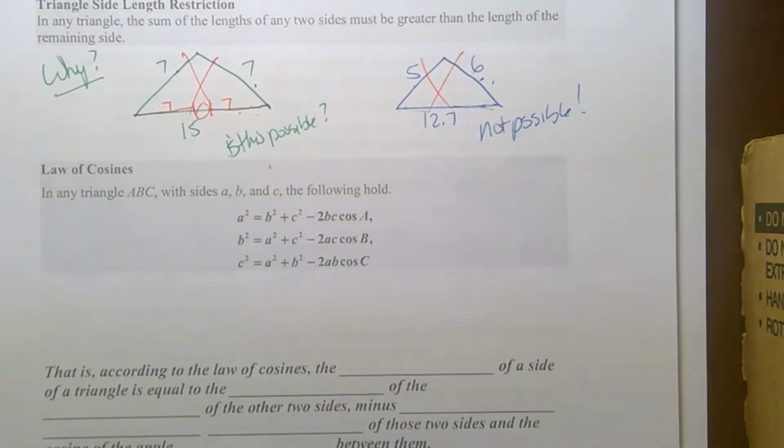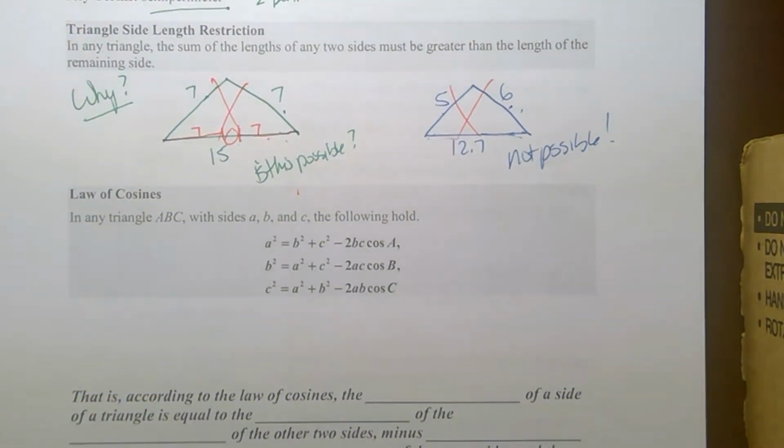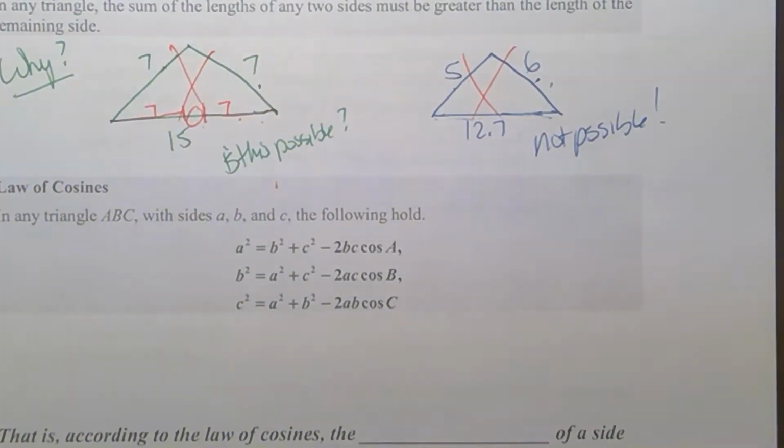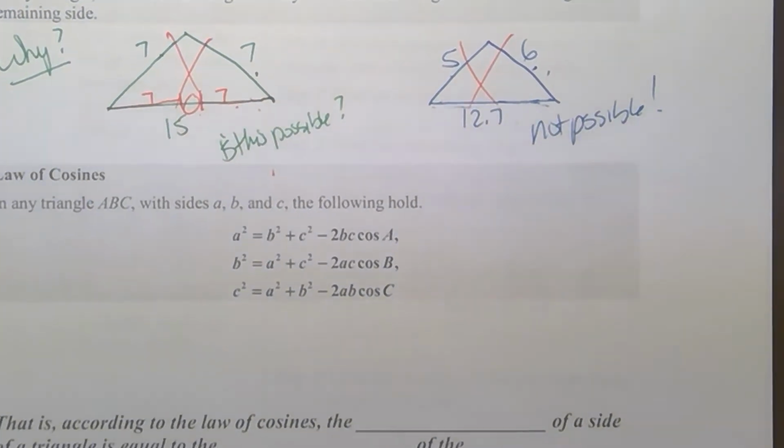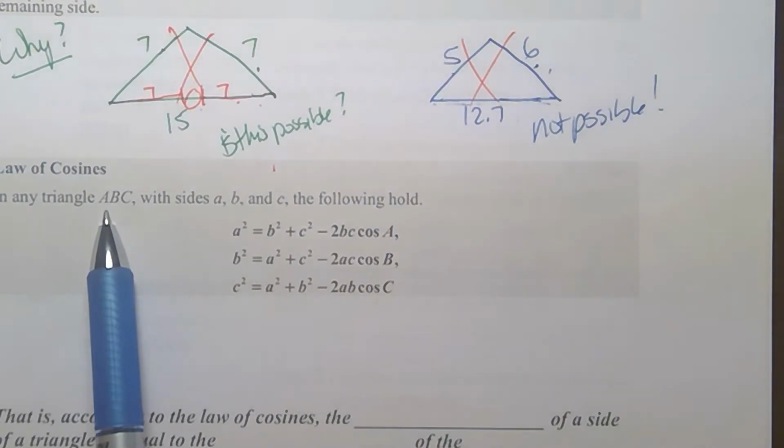Moving on into the law of cosines. Now let's look at the law of cosines. The triangles we have been working with have allowed us to pair up an angle and an opposite side so that we can use our law of sines. But if we don't have that pair, if we don't know an angle and the opposite side, then we can't use the law of sines. In that case, we can use the law of cosines.